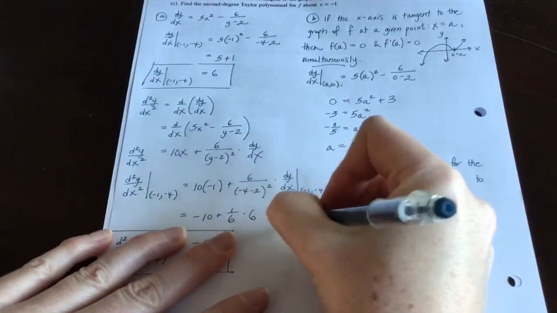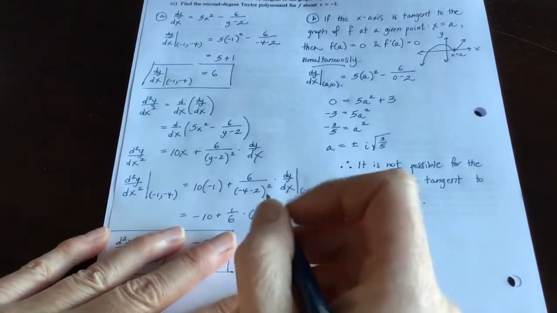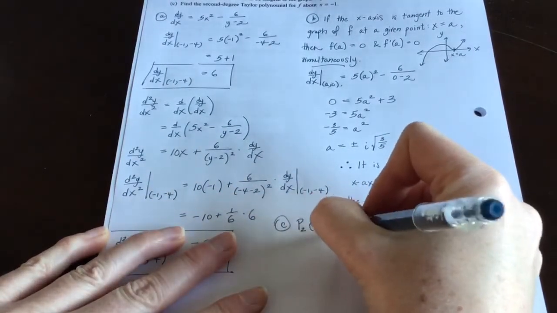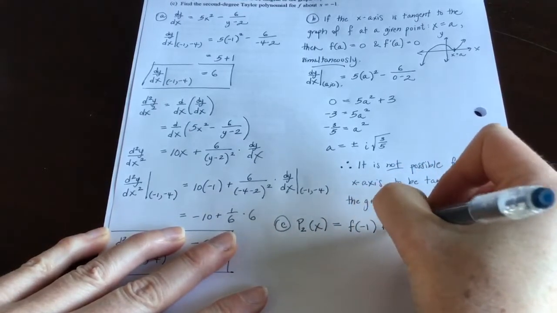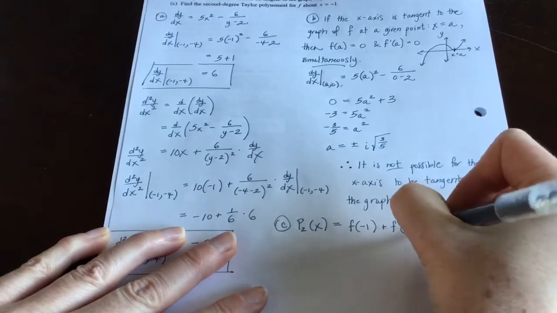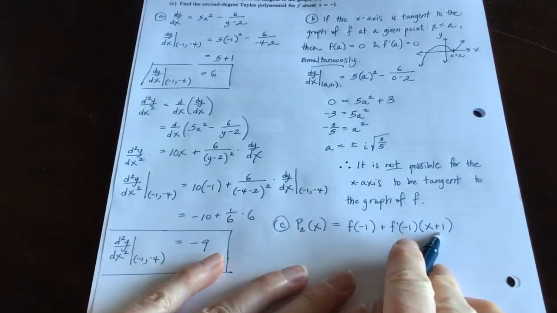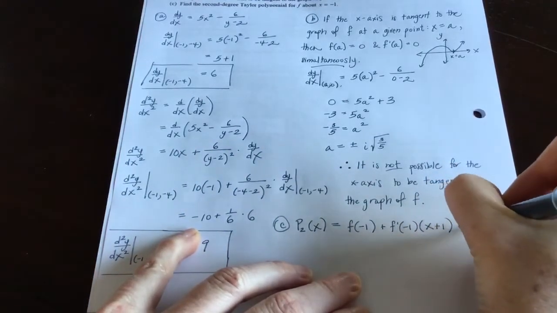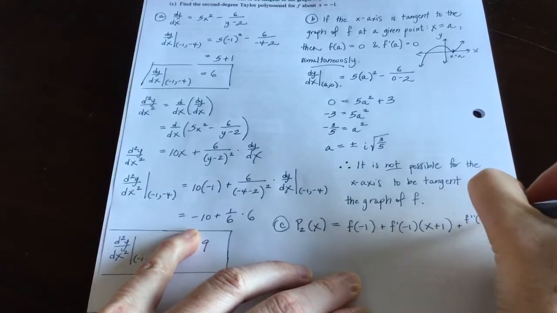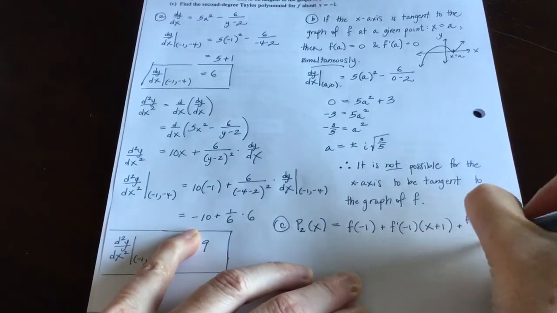And so p sub 2 of x would equal, and we're centering this at x equals -1, f of -1 plus f prime of -1 times x minus -1, or x plus 1, evidence of shifting something to the left one. So it could be centered at -1. And then plus f double prime of -1 times x plus 1 squared over 2 factorial.